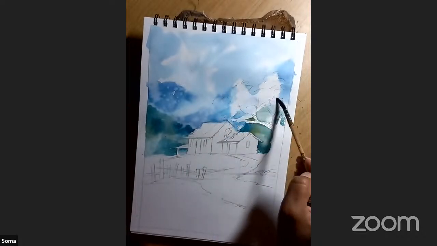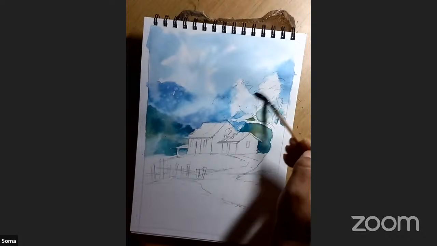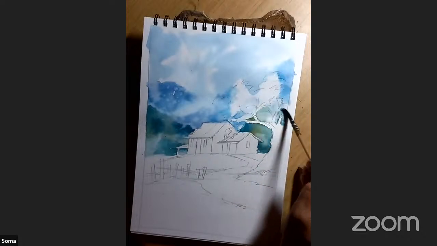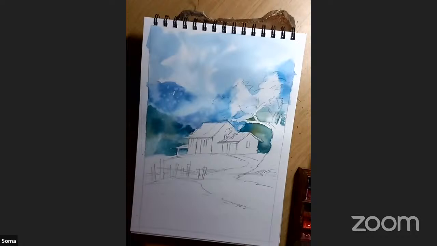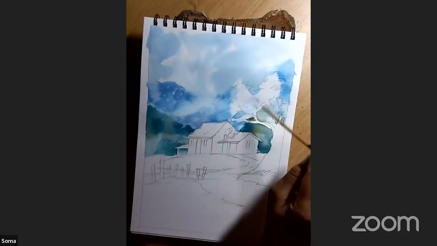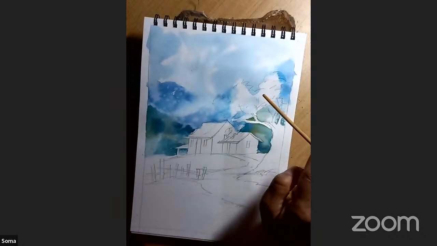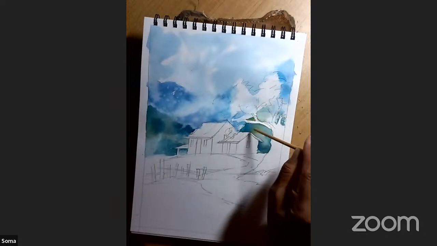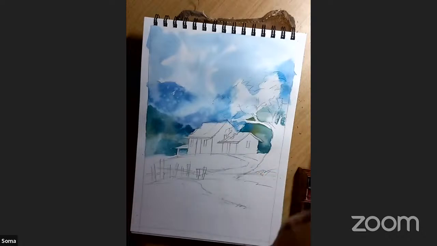So here we are applying water again in the tree part. Now, generally the trees are green, but here because there's so much blue on this area already, if I apply green, it will all be together.